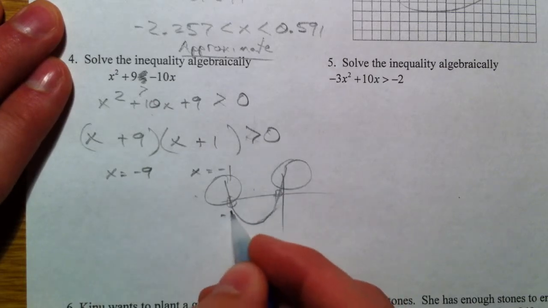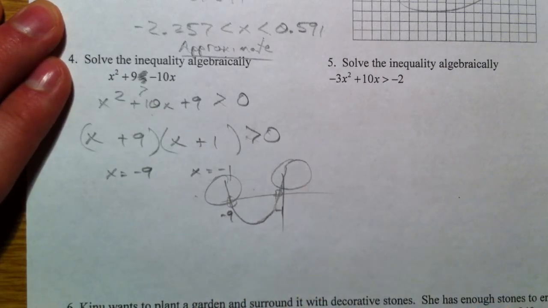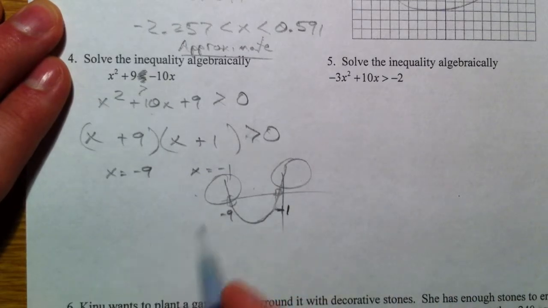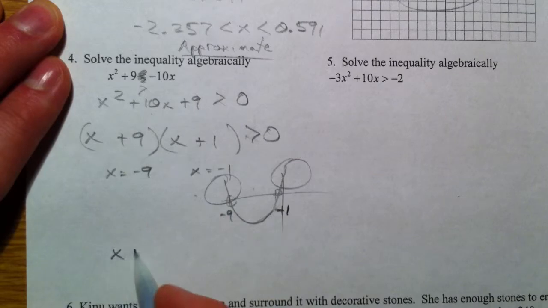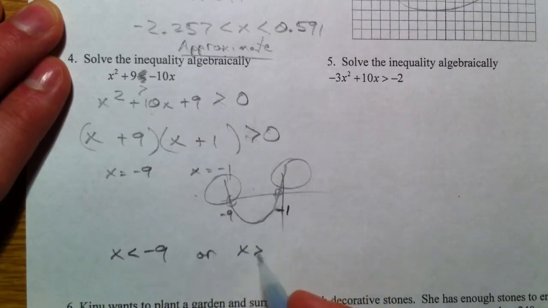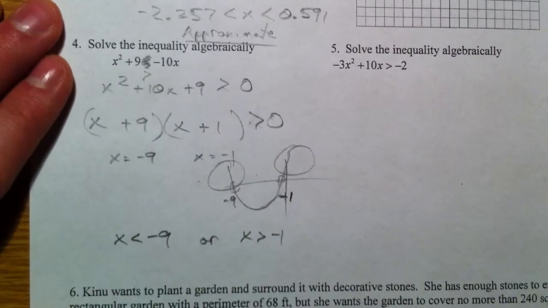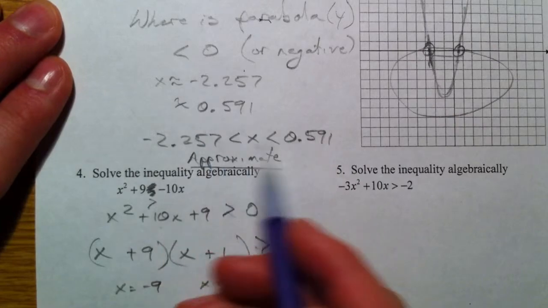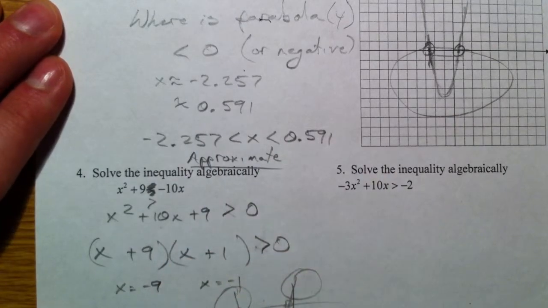Something in all of these parts. But I know graphically what it looks like, so I don't really need to do a sign test. So when x is less than negative 9, or when x is greater than negative 1. Notice that I can't do a compound inequality, because this always means an and, it's always in between.